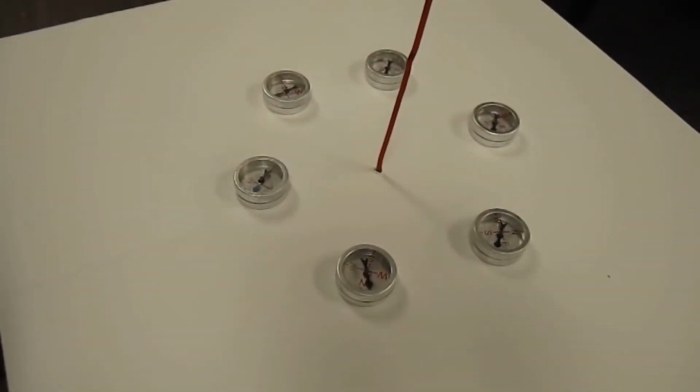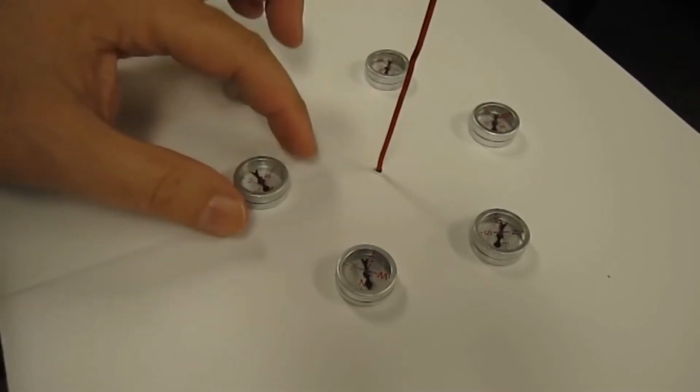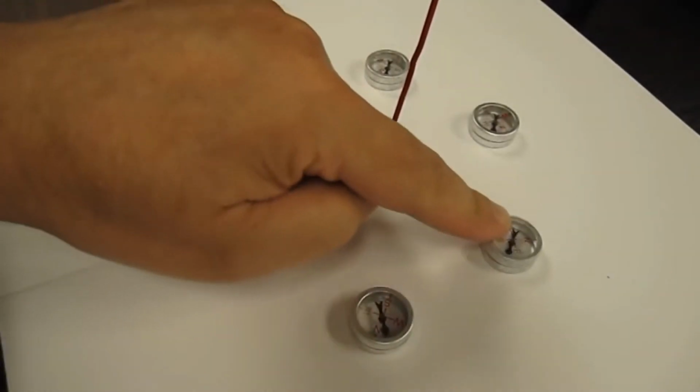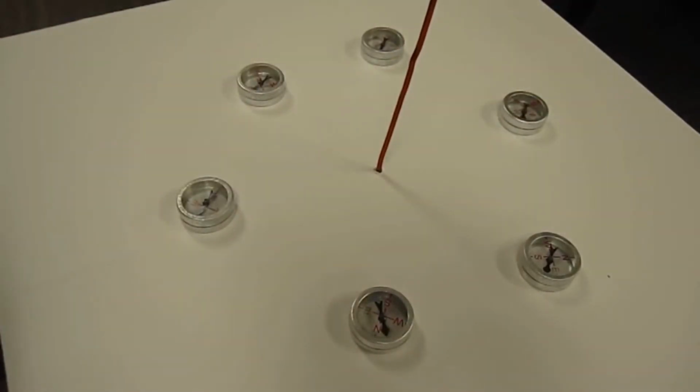They're being more greatly influenced by the Earth's field. This one was having a real hard time deciding, is the Earth's field stronger or is this one stronger due to the wire? Let's do a little farther out. There we are.